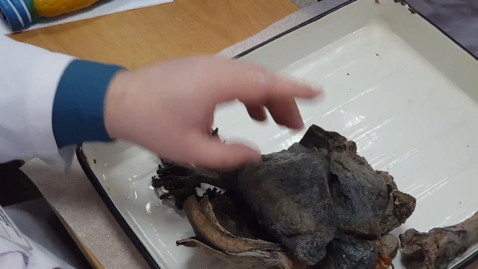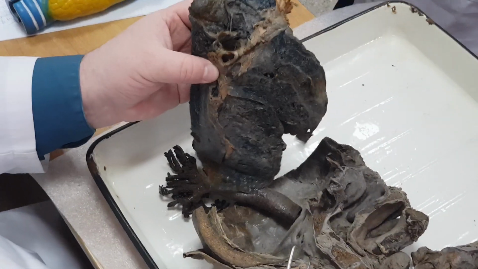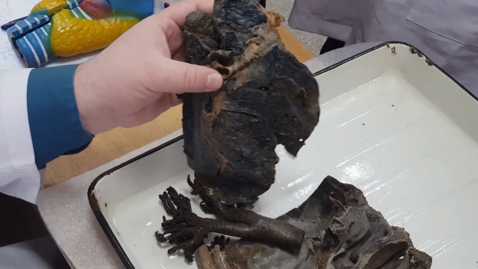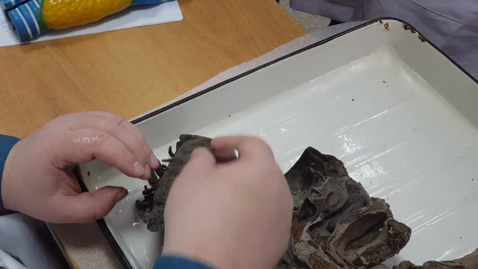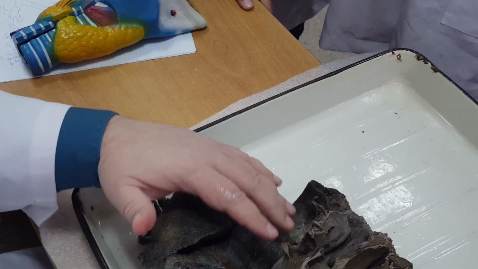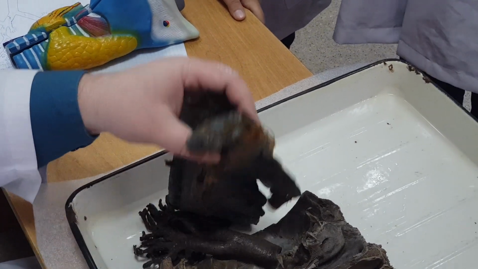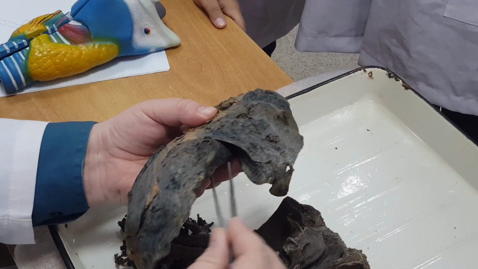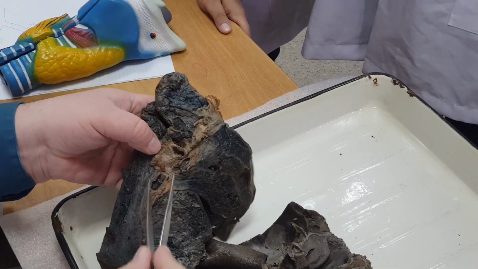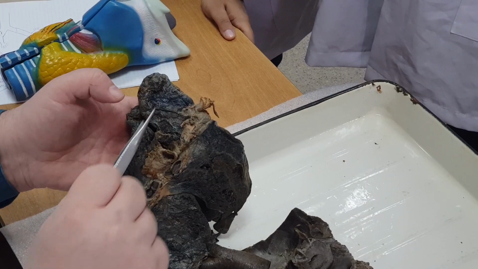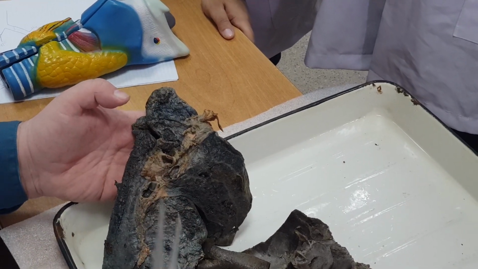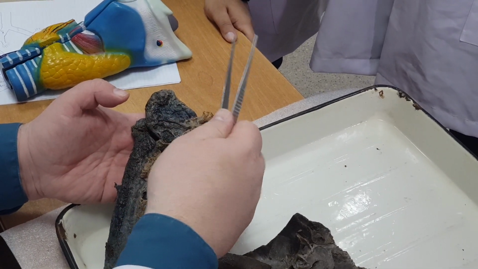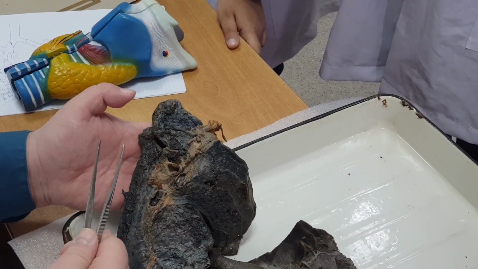What else? The lung has 3 surfaces. This surface, which is attached to the ribs, is facies costalis. This surface, which is attached to the diaphragm, is facies diaphragmatica. And the medial surface, facies medialis, subdivides into a mediastinal part anteriorly and a vertebral part posteriorly.